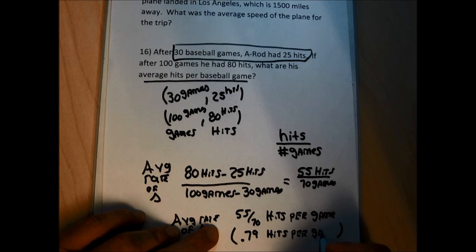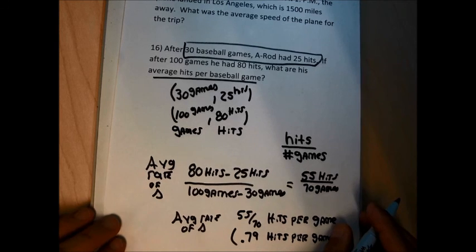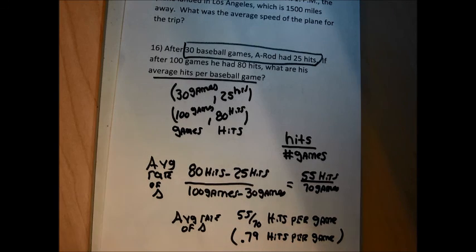So for each of the problems that you do, give the fraction answer, and then you don't have to give a decimal answer, but if you feel the urge, because it feels a little bit better to say that you're getting just under a hit a game, then go ahead and include that. But if you just give me the fraction answer, that's going to be enough.